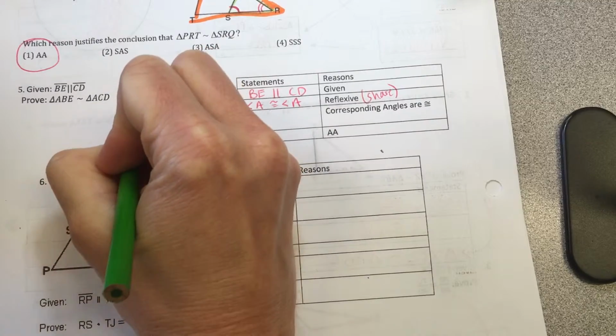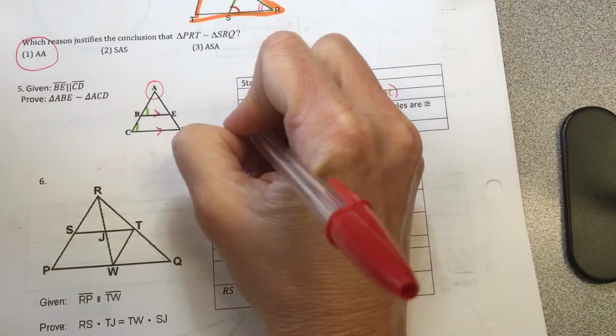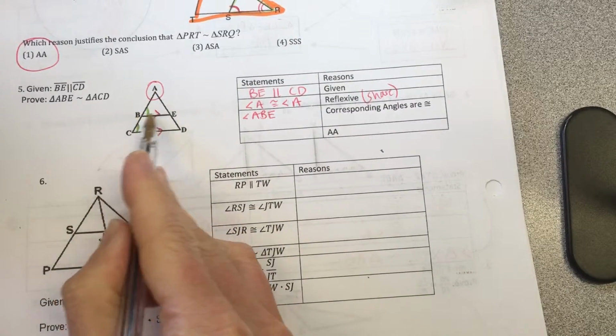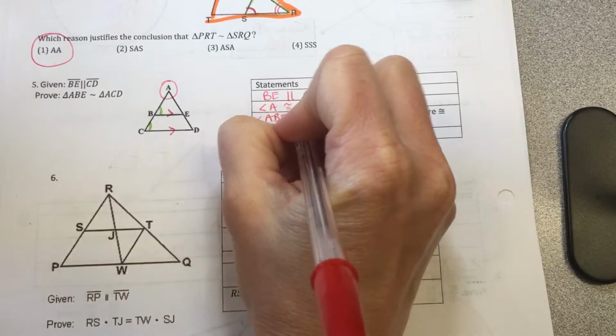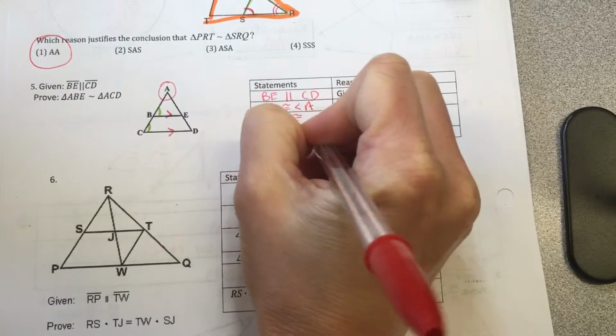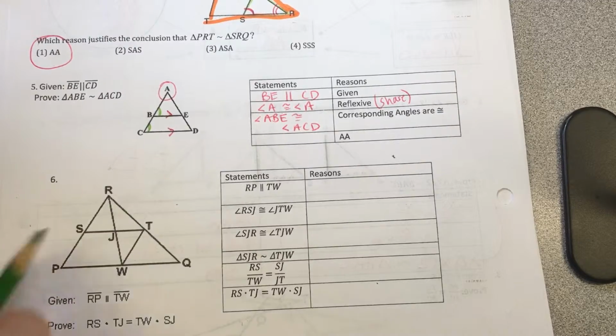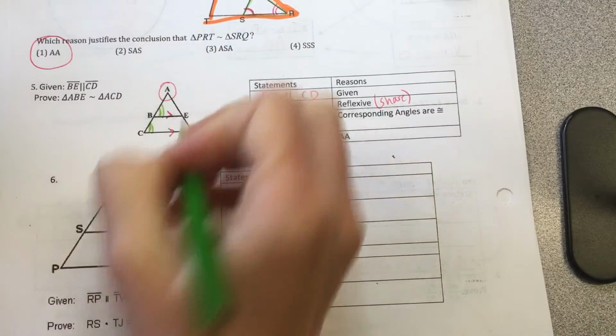And ACD, good. Okay. So angle ABE is congruent to angle ACD. When you mark it, since we already have A is congruent to A, wouldn't A have the one line? Yes.